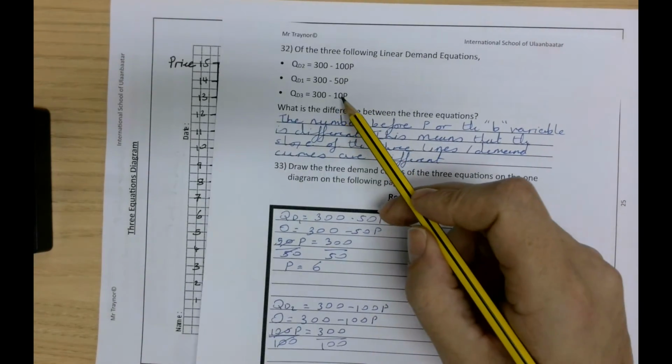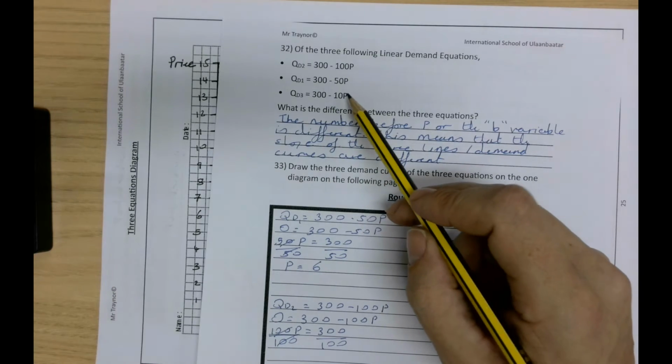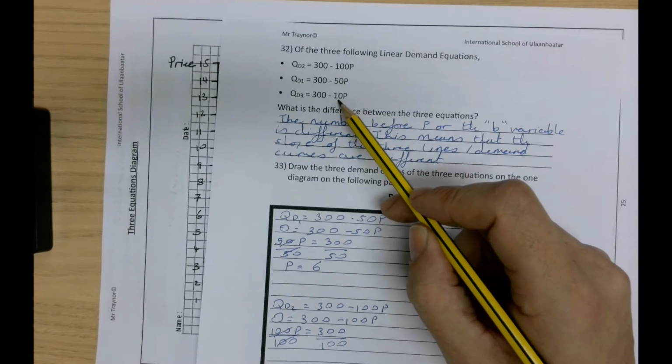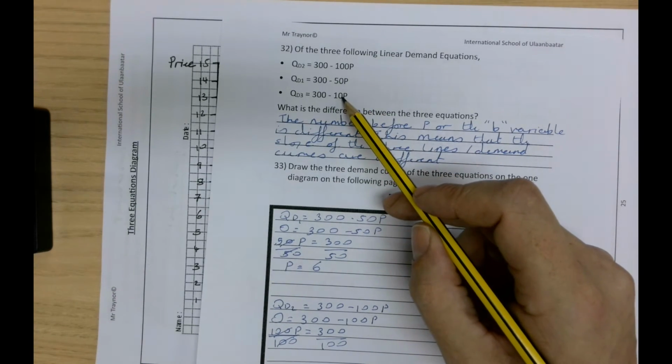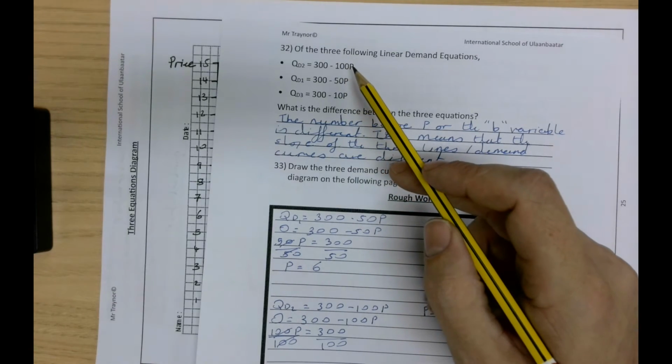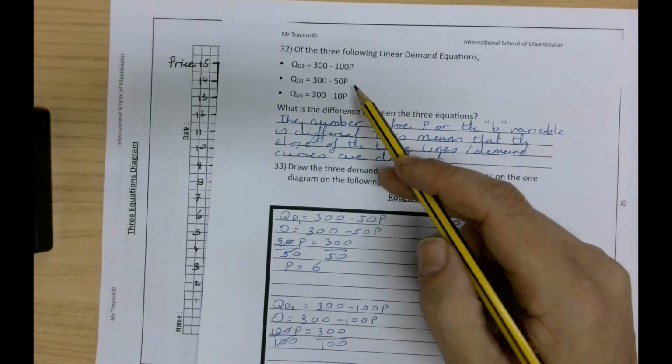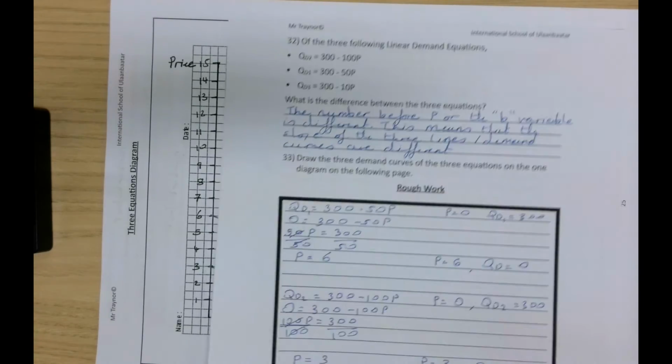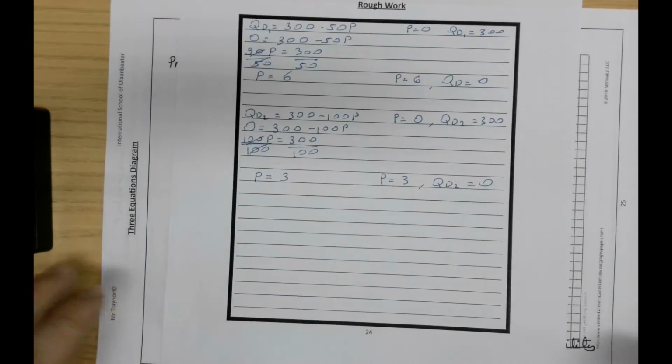So I'll do it a different way now to calculate the QD. But the fact that this is less than that, what we're saying is as the number gets bigger, the curve gets flatter. So therefore, as the number gets smaller, the curve should get steeper. Okay, well, let's check this.